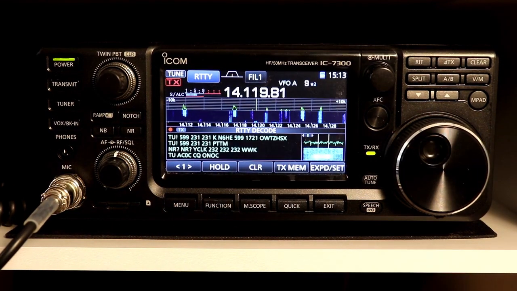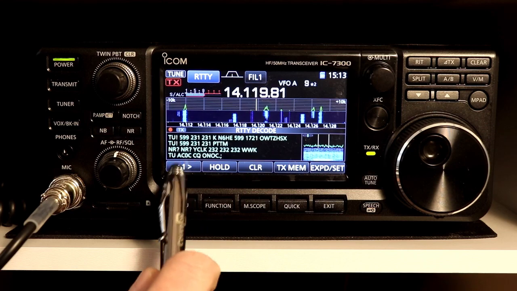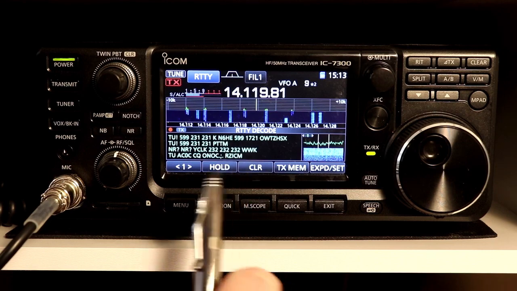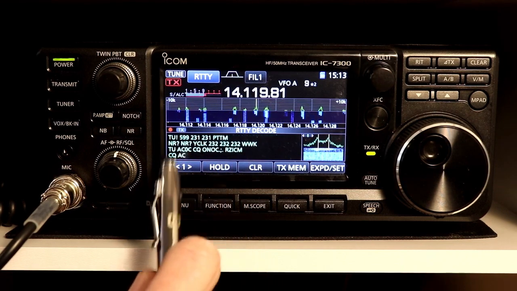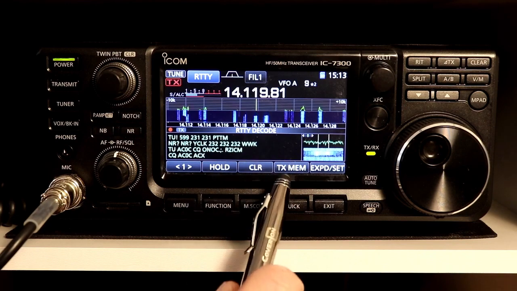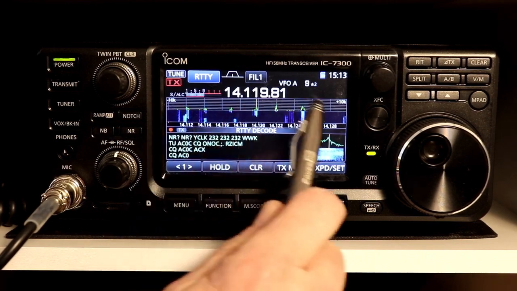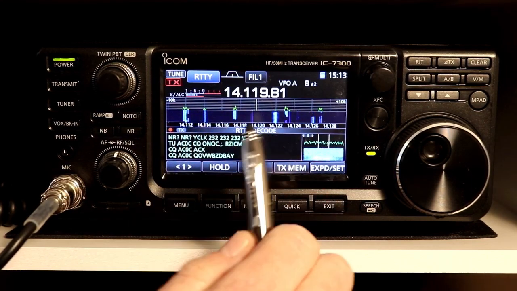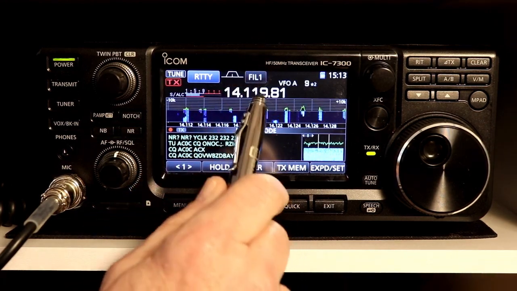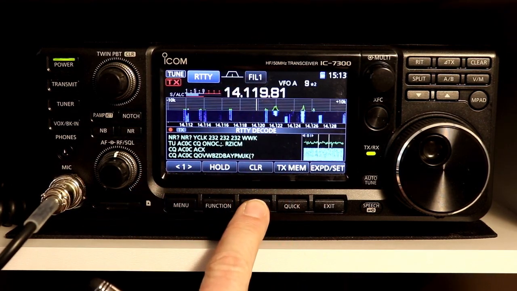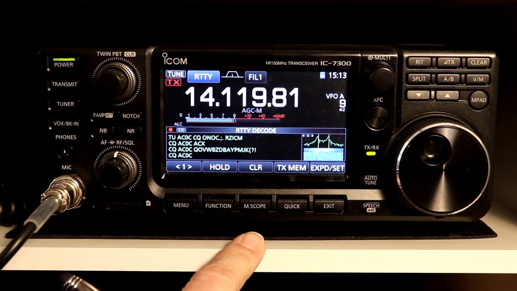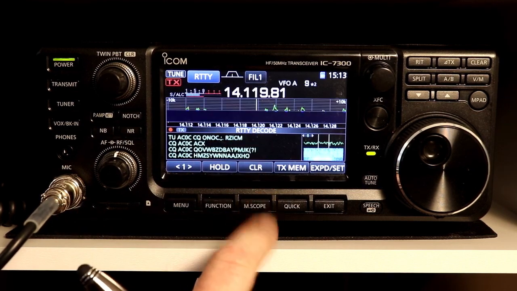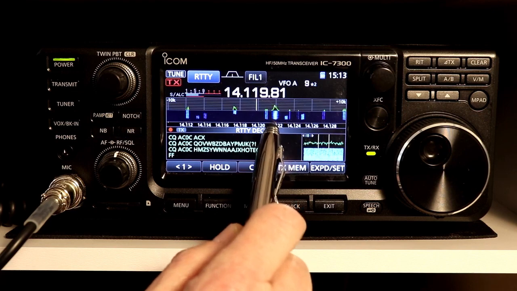And then we'll take a look at all of the different functions that you can do besides just decoding. Once we bring up the RTTY decode screen, then you get a couple pages of menu items on the bottom here, or function buttons, to control the decoding. Before we take a look at those, notice also that the spectrum scope is up here. The RF spectrum scope is shown, and you can have that be there or not by pressing the M scope button. If I press that, it just goes back to showing only the frequency display and signal strength meter.